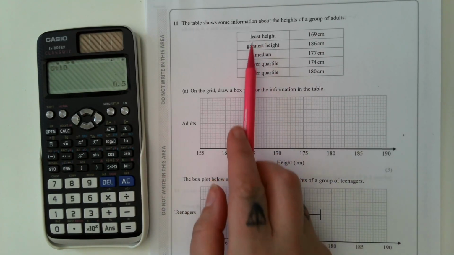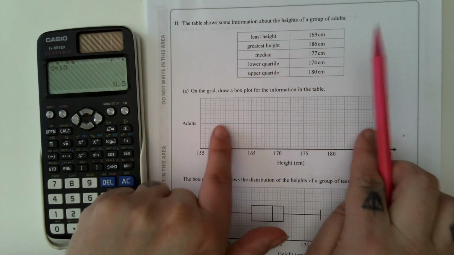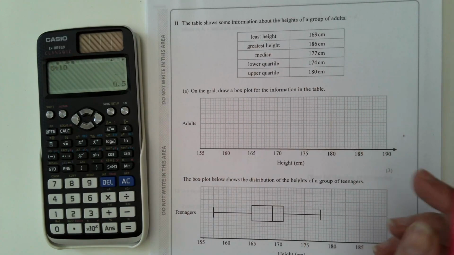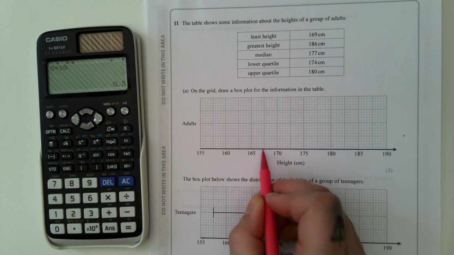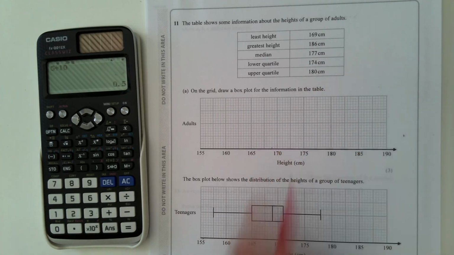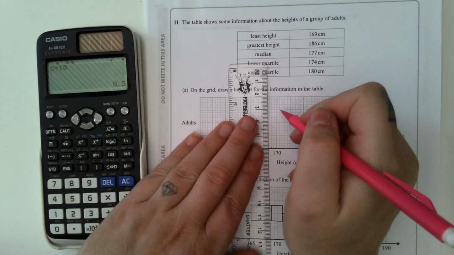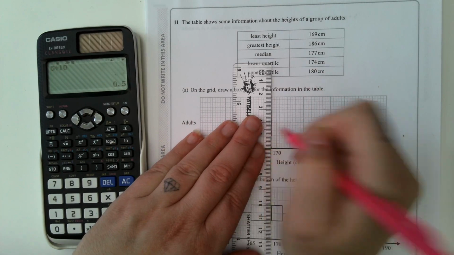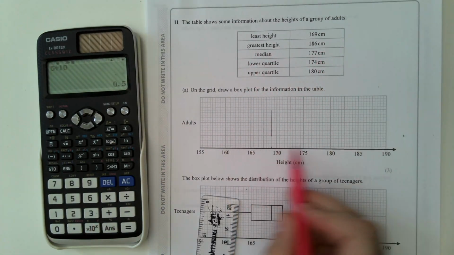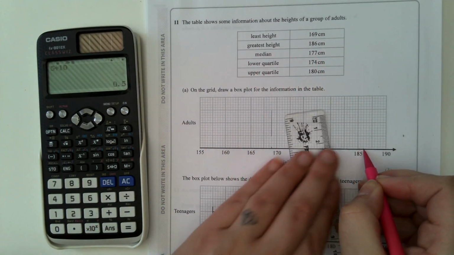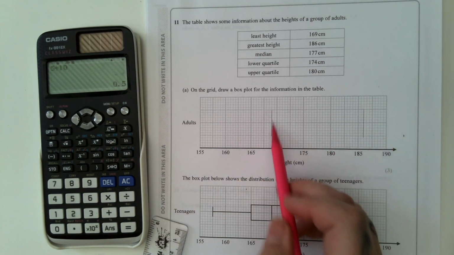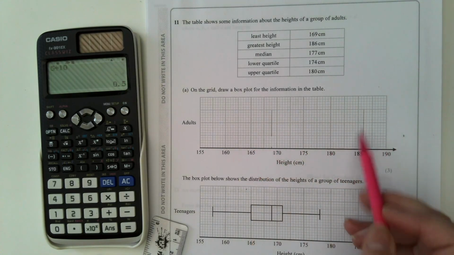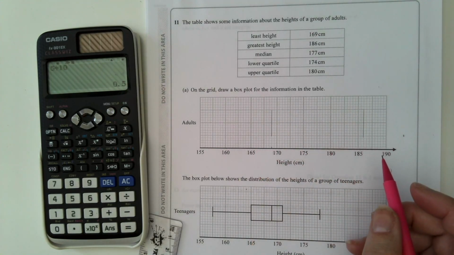So your least height and your greatest height are either side of your box plot. They're at the end of your whiskers. So we want to go to 169. So 165, 6, 7, 8, 9. So if I get my ruler. So we've got our least height there. And then our greatest height is 186. That's 185, 186. And what you'll notice here, I've made sure that those whiskers, the least height and the greatest height, are the same length, just to make it easy to read.